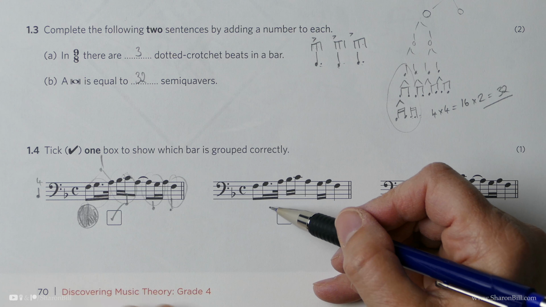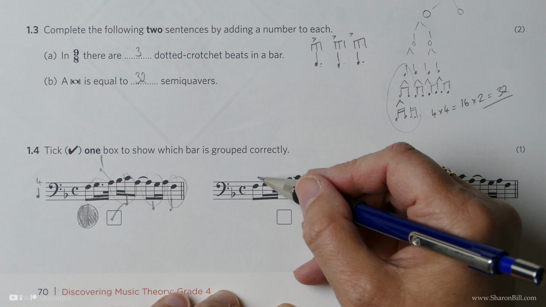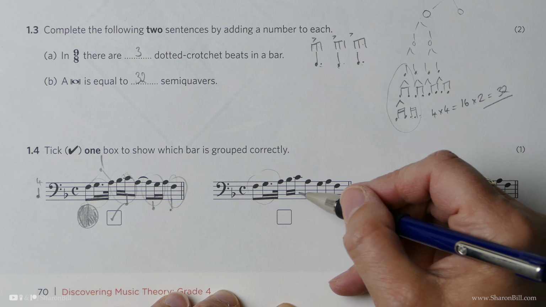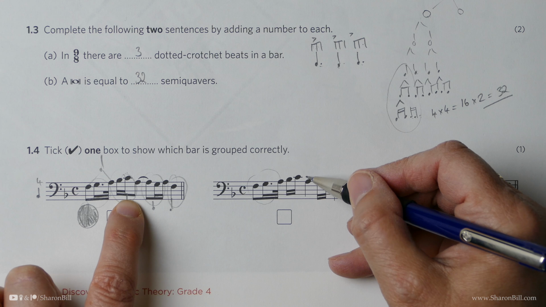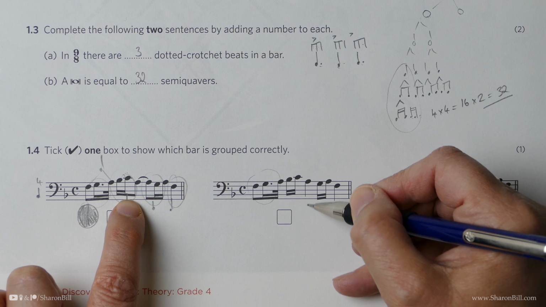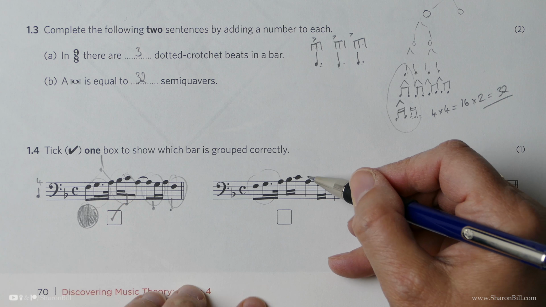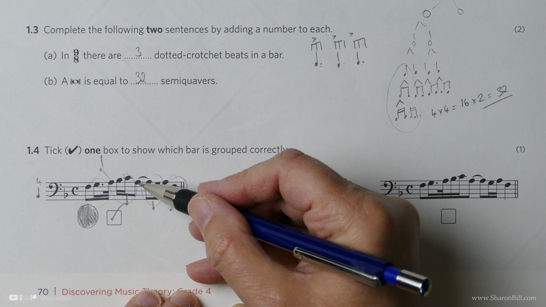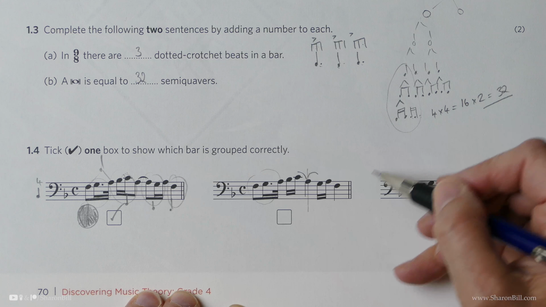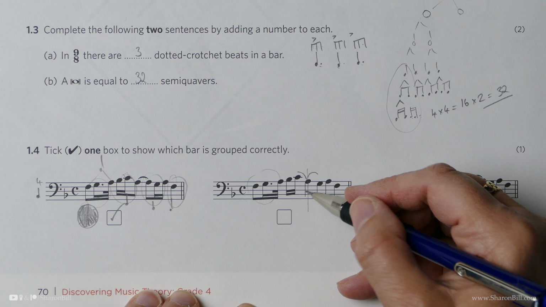Let's look why these aren't correct. So we have beat 1, we have the first half of beat 2, but then we have this crotchet spanning into the next beat, and so really that crotchet should be divided, which is why we've got 2 quavers that are tied, because we need to show the groups.